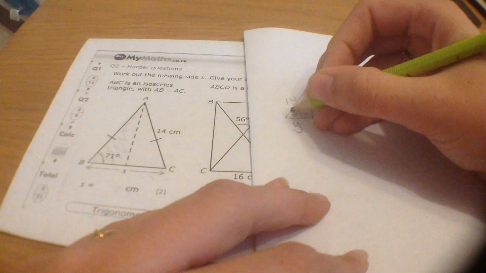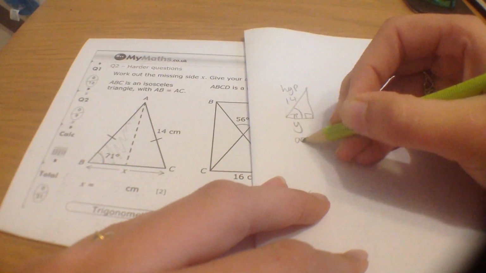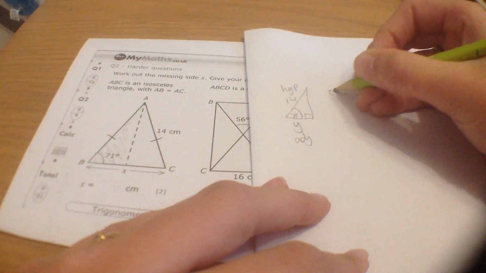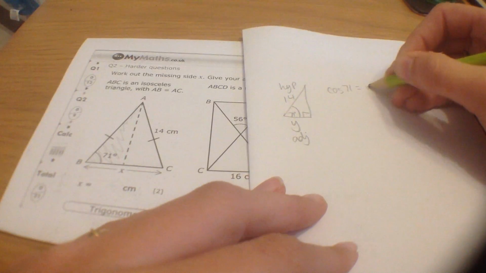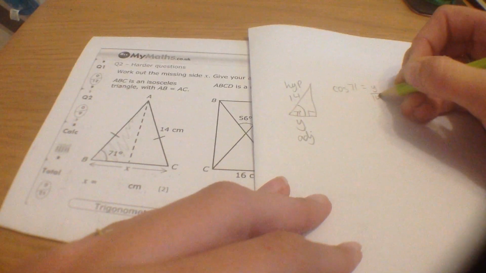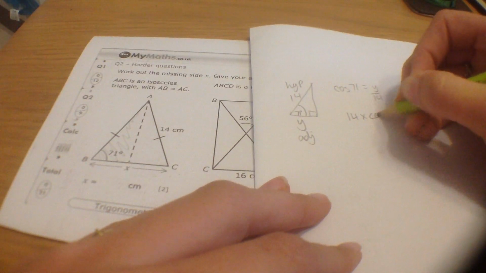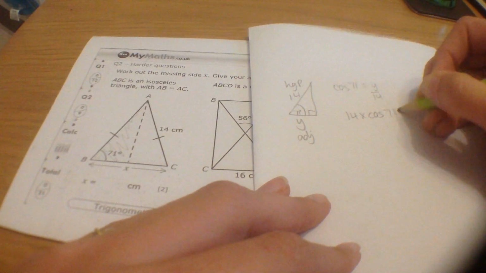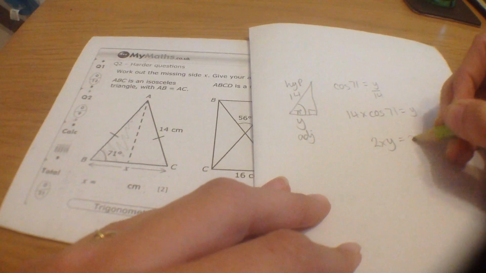Label my sides. 14 is the hypotenuse, y is the adjacent. A and H, I'm going to use cos. Cos 71 equals y, adjacent, over 14, which is my hypotenuse. Y is on the top. 14 times cos 71 would give me my answer of y, and then I need to do 2 times y, which would give me my x.